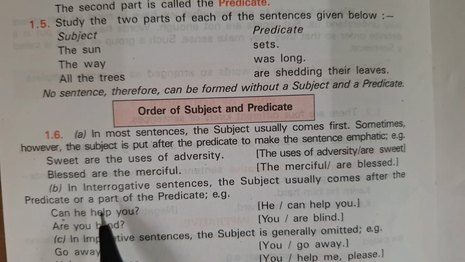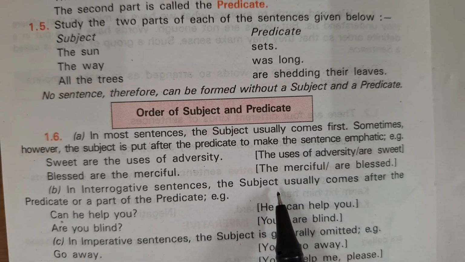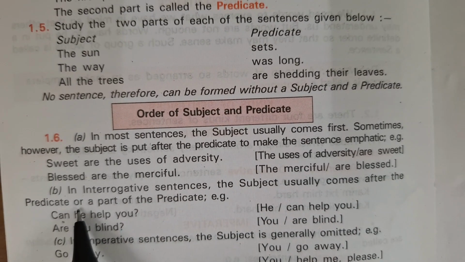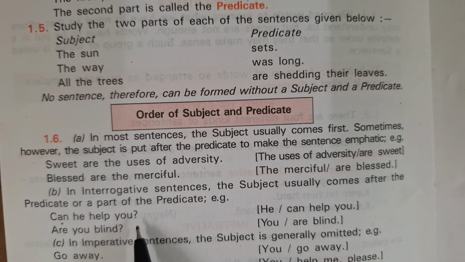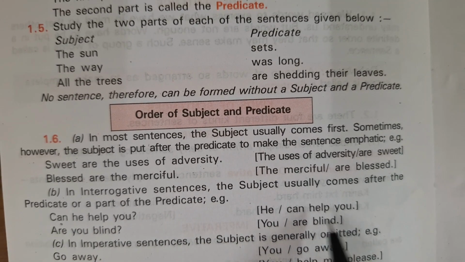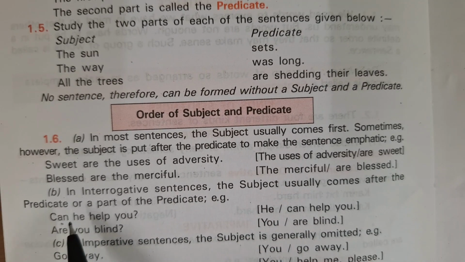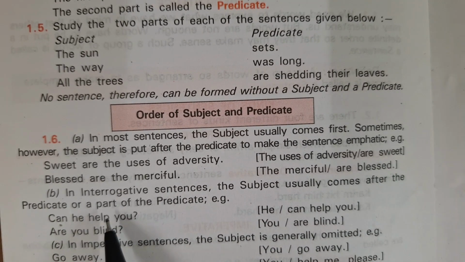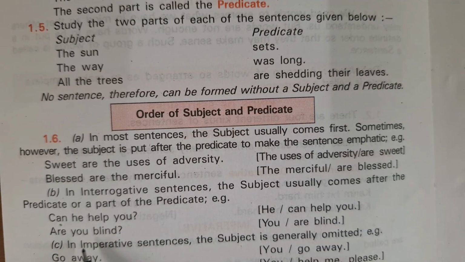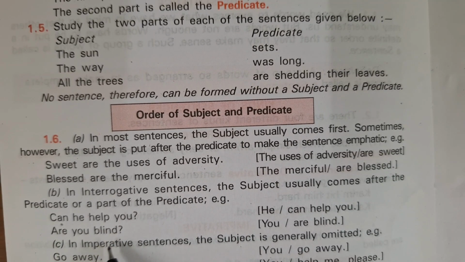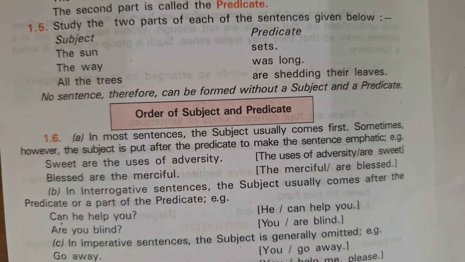Now, in interrogative sentences, that means in those sentences which ask questions, the subject usually comes after the predicate or a part of the predicate. Example, "Can he help you?" He can help you. Now your subject is "he". Now see, the subject is usually coming after the predicate part of the sentence. "Can he help you?" "Are you blind?" Are is the predicate, you is the subject.